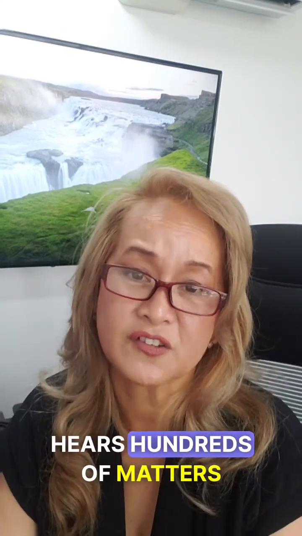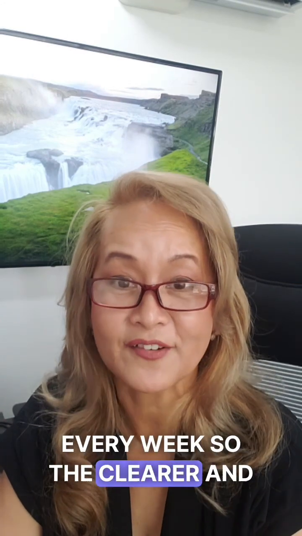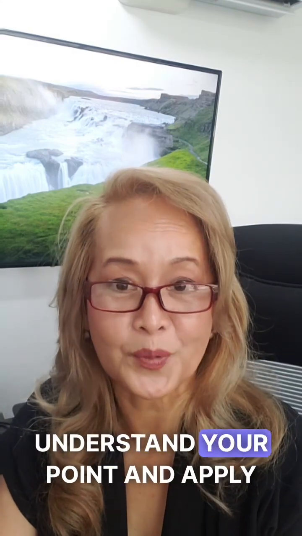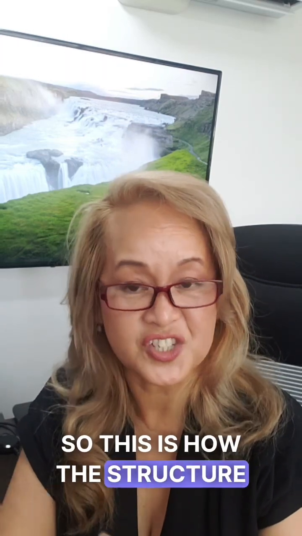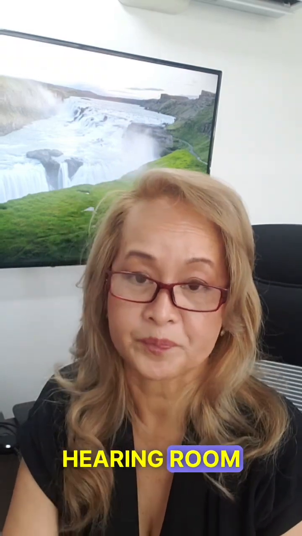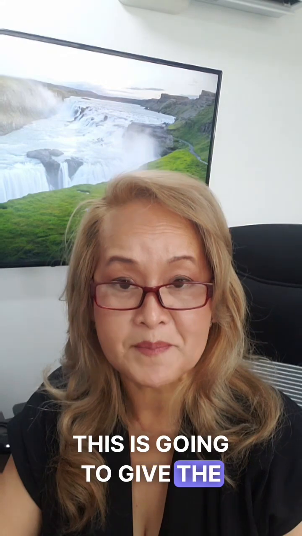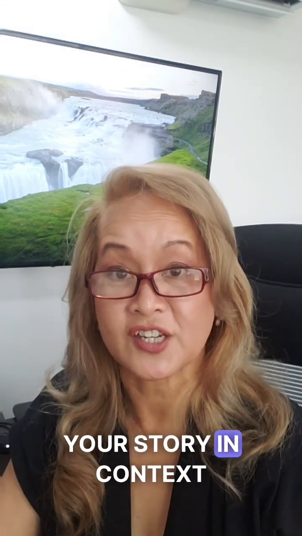The member or the adjudicator hears hundreds of matters every week. So the clearer and the more structured your evidence, the faster they'll understand your point and apply the legislation. So this is how the structure does work inside a hearing room. You're going to be explaining your key dates. You're going to start with the tenancy start dates, your notice dates, your breach dates, your communication, documentation, milestones, and this is going to give the member your story in context.